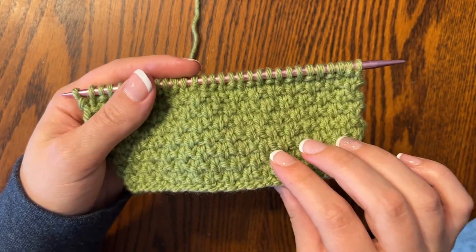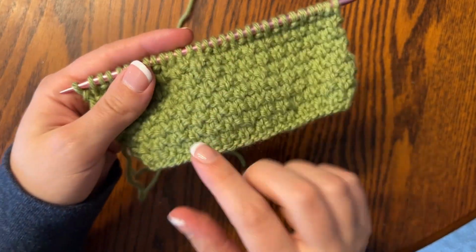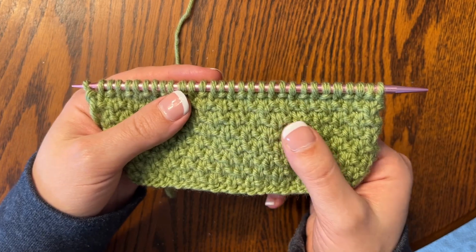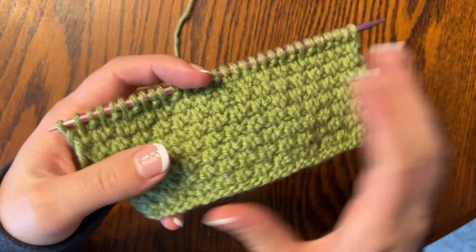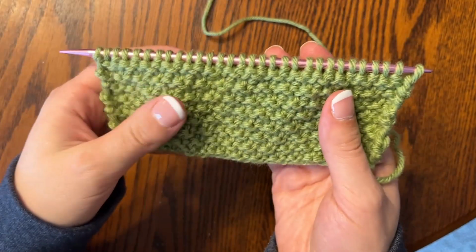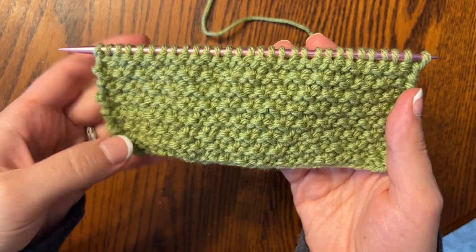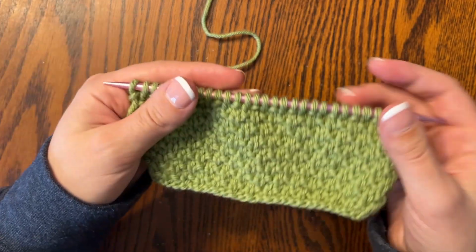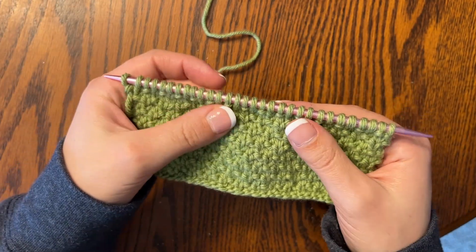This is not a reversible project, so as you can see, this is the right side where you did all the knit stitches, where you can see a very distinct pattern here. The wrong side, it looks something like this. So just bear that in mind if you're using the sand stitch. But I hope that is helpful for your next project.